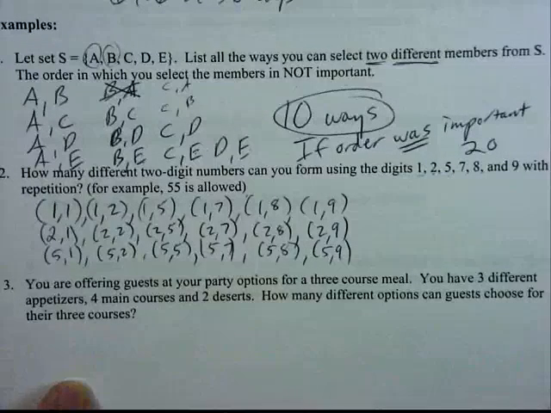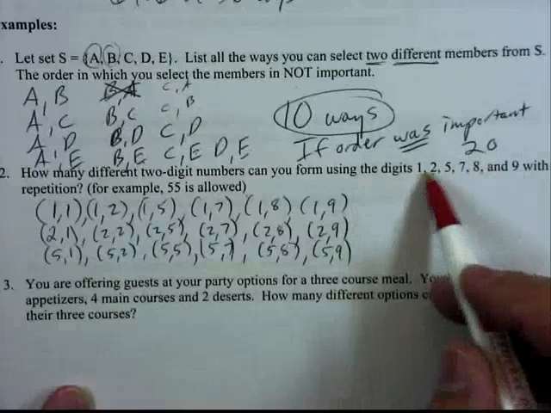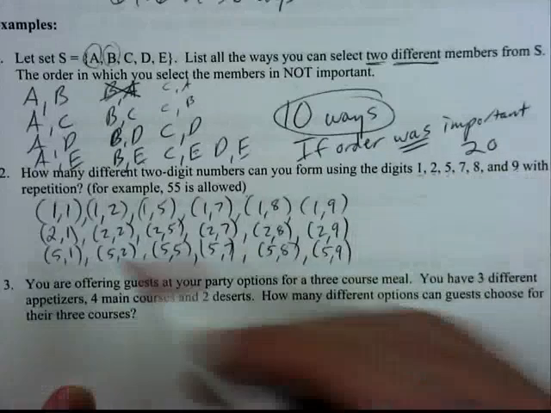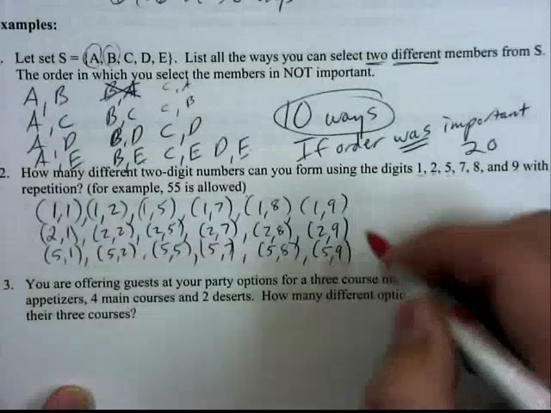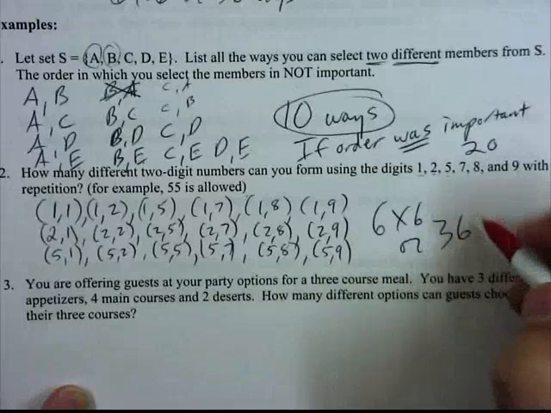And I'm getting tired of this, and I see the pattern. I've got 6 in each row, and I'm going to have 1, 2, 3, 4, 5, 6 rows that are starting with the different numbers. So I'd have 6 times 6, or 36 possibilities.